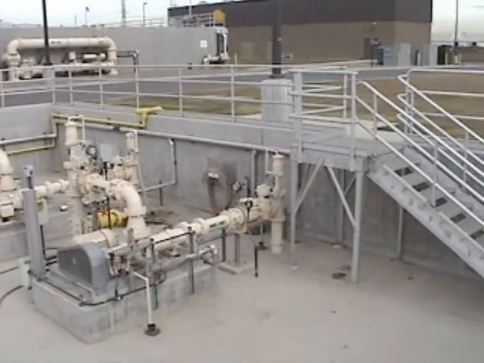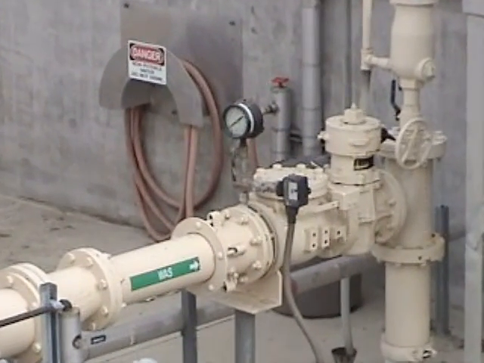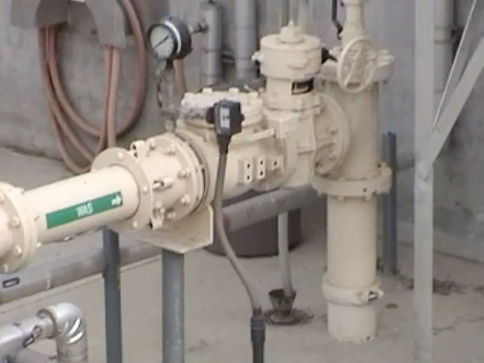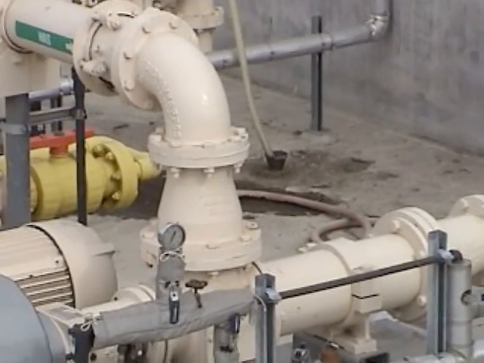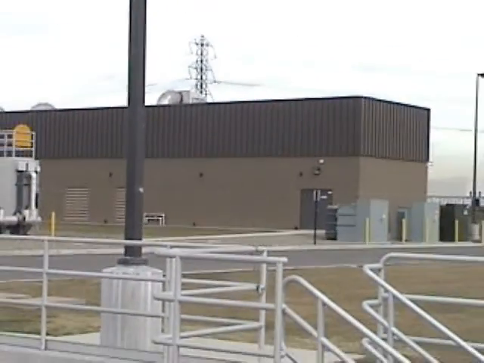They run from the SCADA system, or they can run in auto and remote, which is totally through the SCADA system. If there's a problem with the SCADA system, you can also go in the Power Center 2 over there and run these from a VFD and control the wasting rate from there.